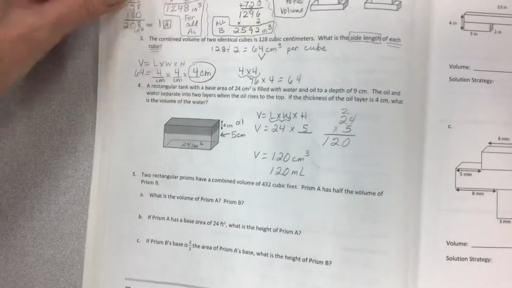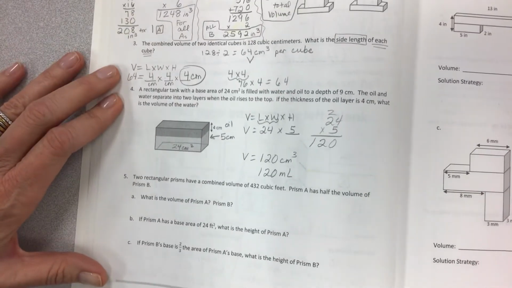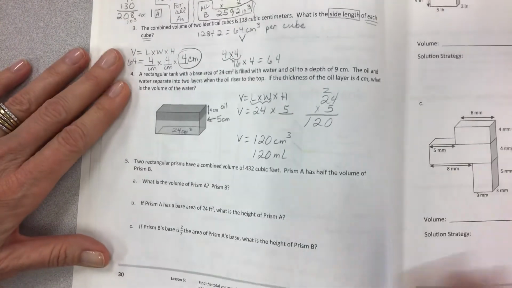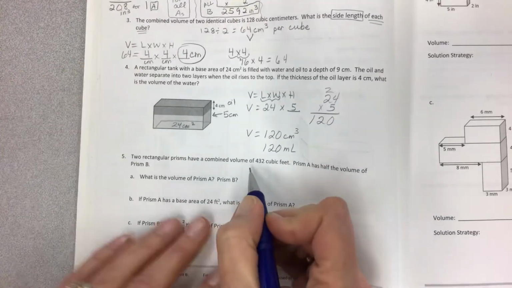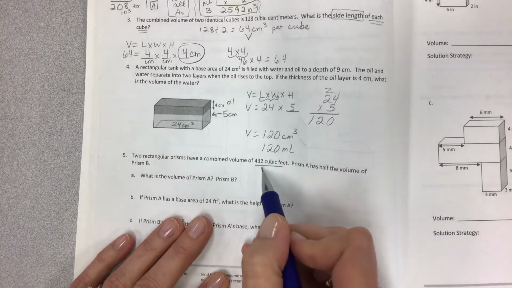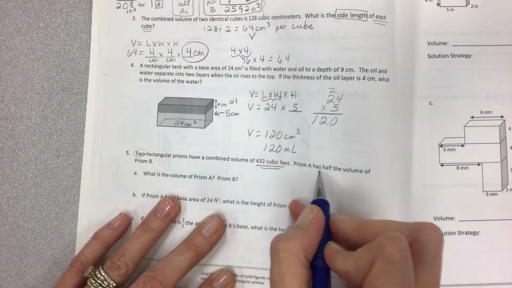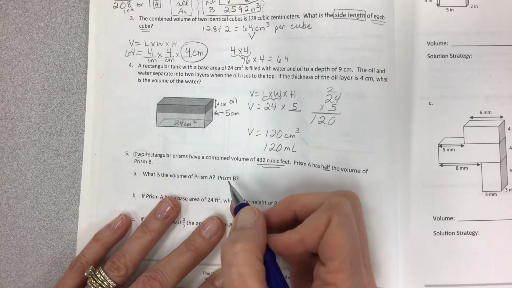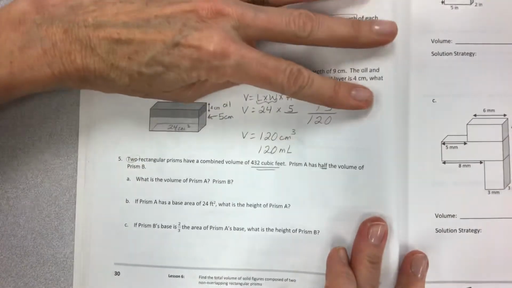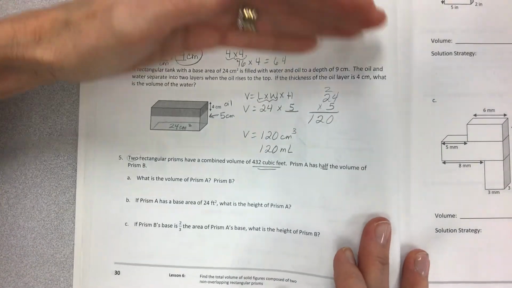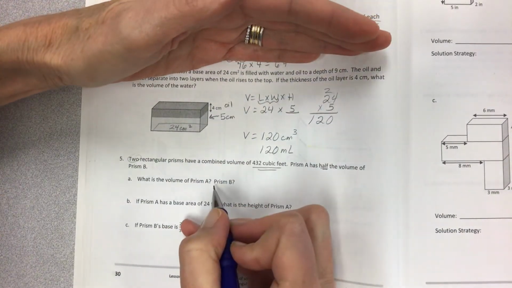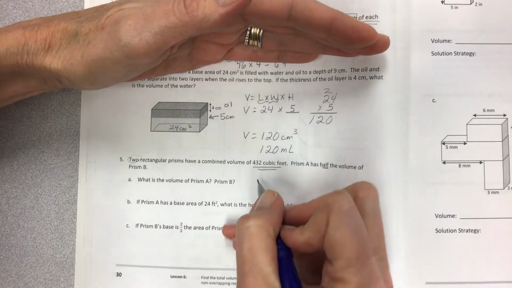Next one, last one, and how are we doing on time? Holy moly, we need to hurry up. 2 rectangular prisms have a combined volume of 432 cubic feet. 2 combined. Prism A has half the volume of prism B. Oh, good thing we have experience with these, okay? What is the volume of prism A and prism B?